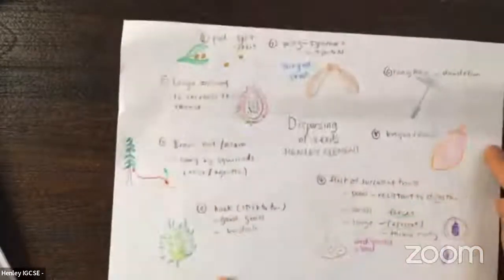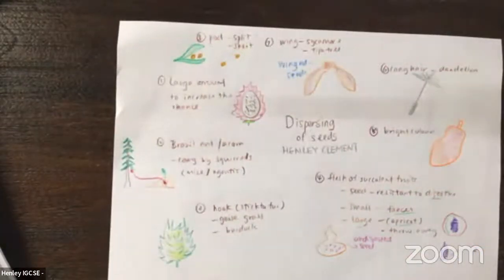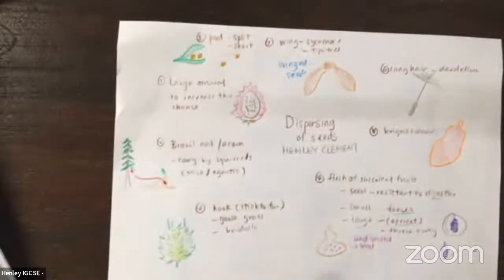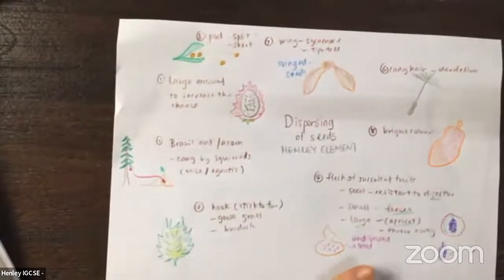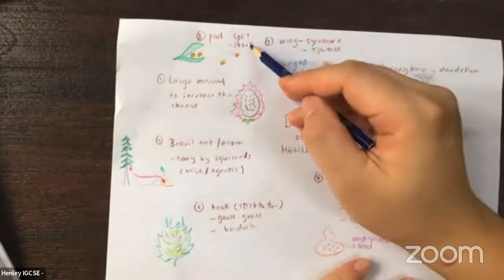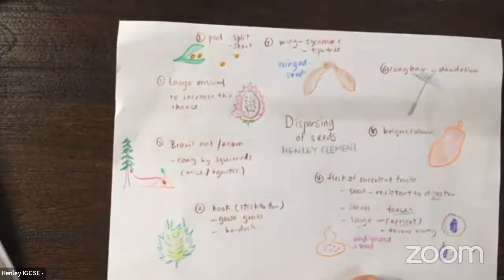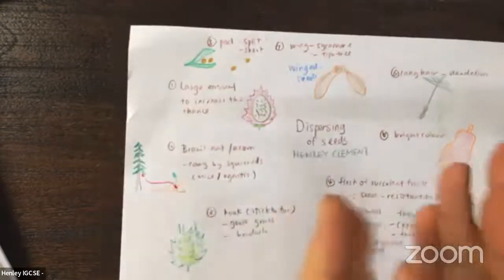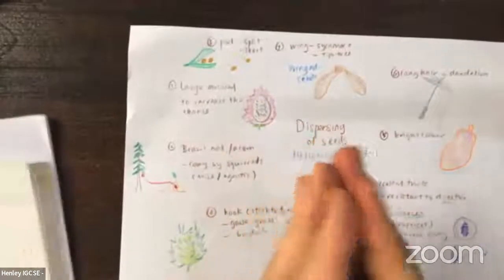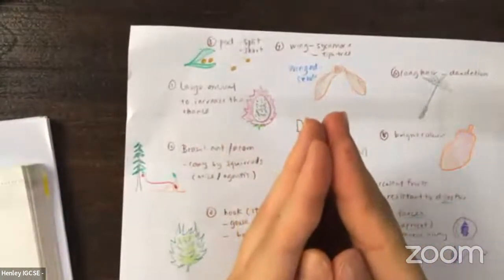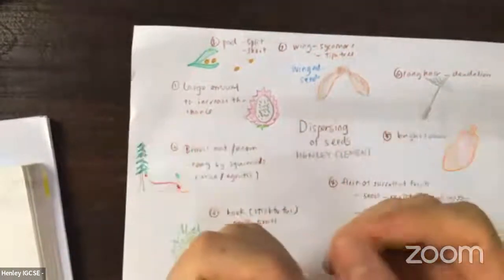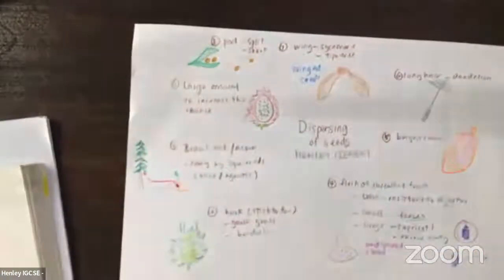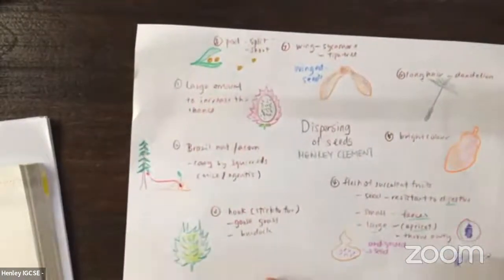The last one will be the pod, which will explode once the seed becomes matured. It will split and shoot the seeds away. For example, peas, and also ladyfingers. For ladyfinger also, when the seed is well developed, it will split open and the seeds inside will be spread away from the mother plant. This is the idea for today's class.